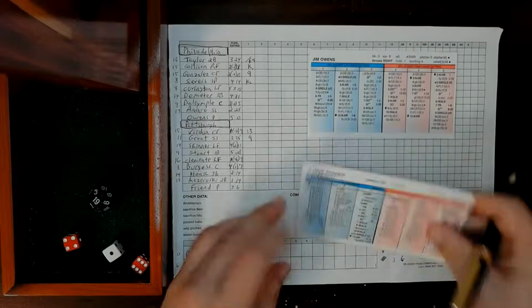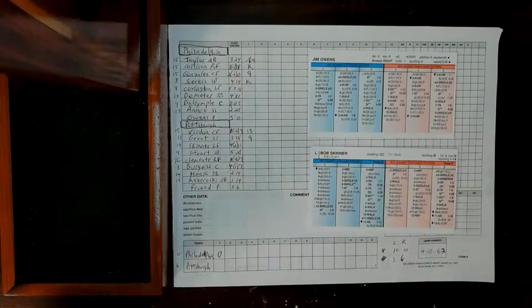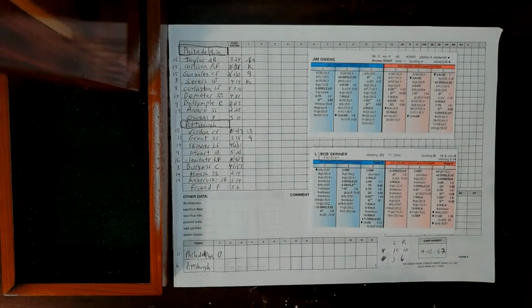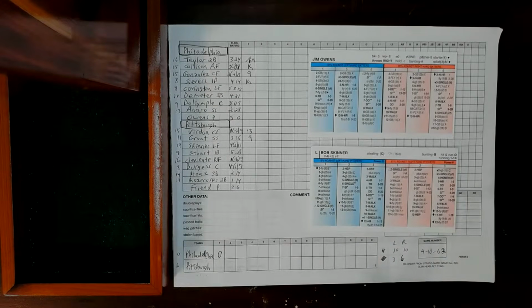And there's 2 away for Bob Skinner. Don't know anything about Bob Skinner either. I don't know if he's a father of Joel Skinner that I'm playing in my 87 replay for the Yankees or not. Could be. Sometimes these baseball families keep going, you know.